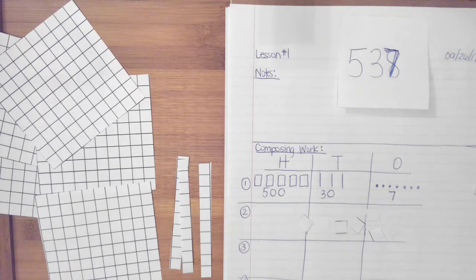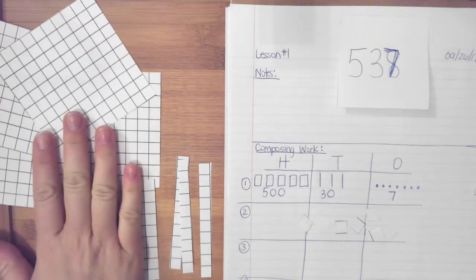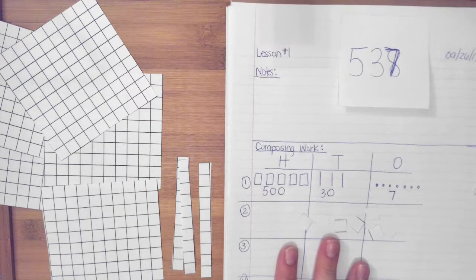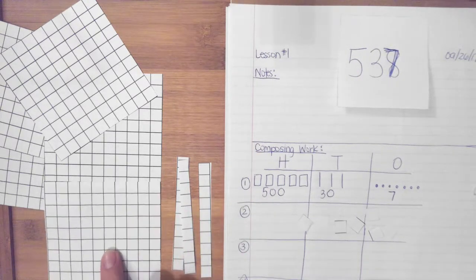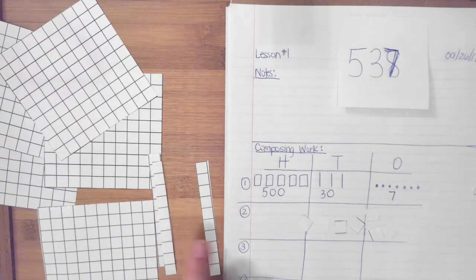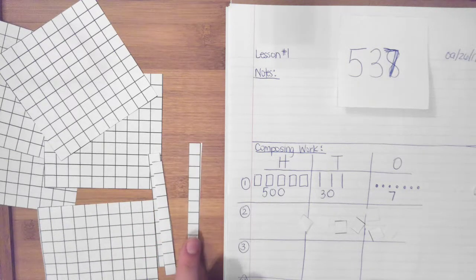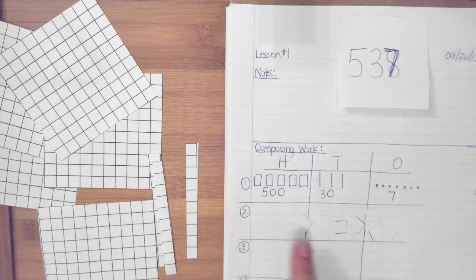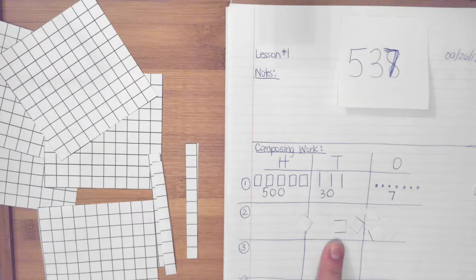So that's what we're doing today. Today we're just reviewing that when I have base 10 blocks, when I have 100, I don't just have 1. The value of 1 is 100. When I have 110, the value of 110 is 10, and the value of 1 is 1.